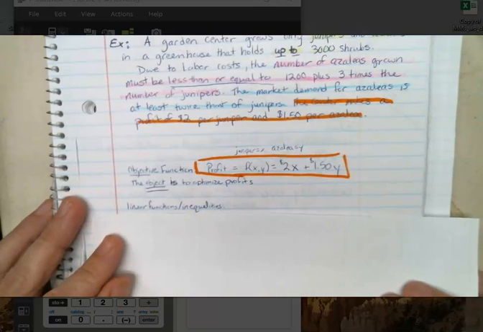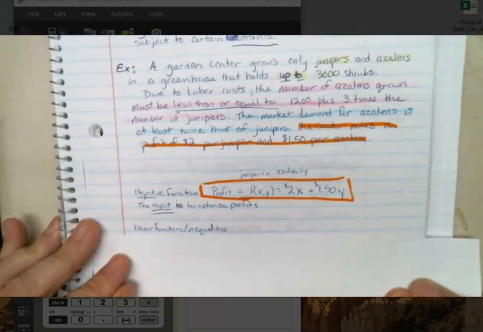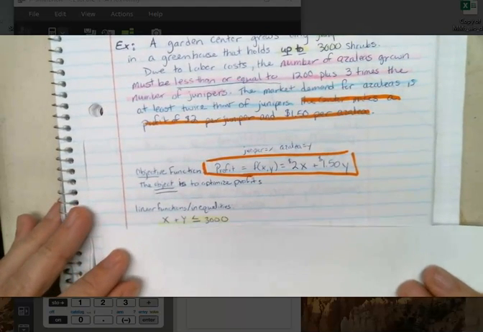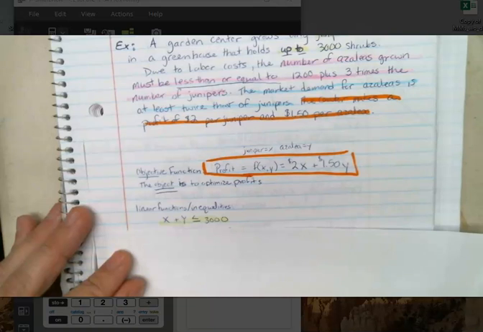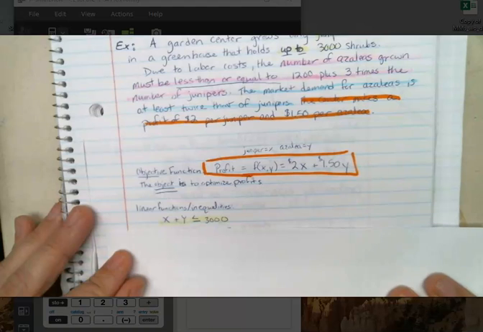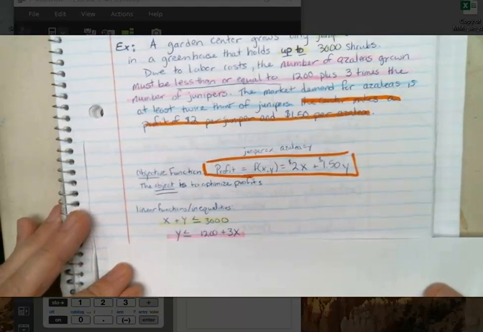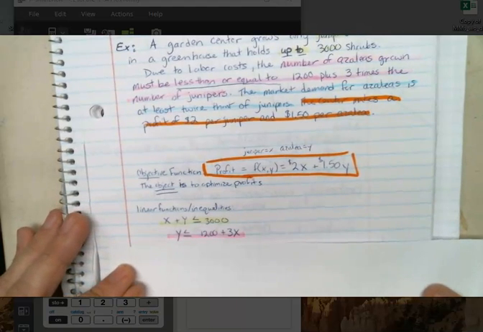So here we go. From the yellow up above there, junipers and azaleas, up to 3,000 shrubs. We're going to turn that into x plus y is less than or equal to 3,000. The second sentence, the number of azaleas grown must be less than or equal to 1,200 plus 3 times the number of junipers, would turn out to be like this. y is less than or equal to 1,200 plus 3x.